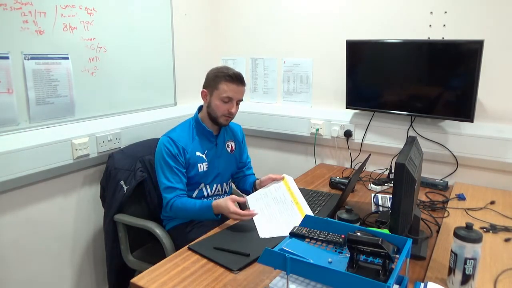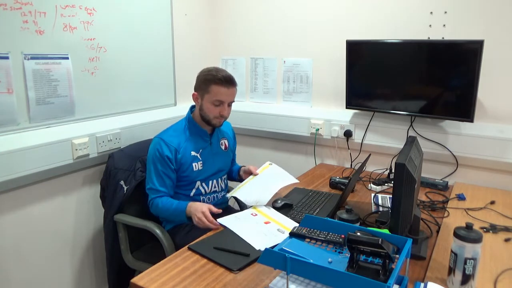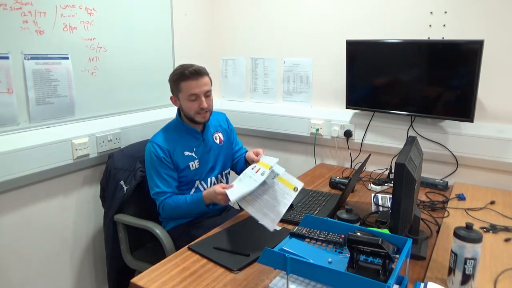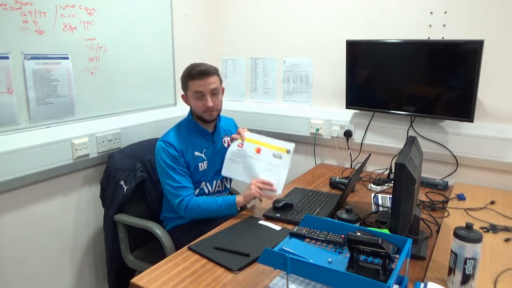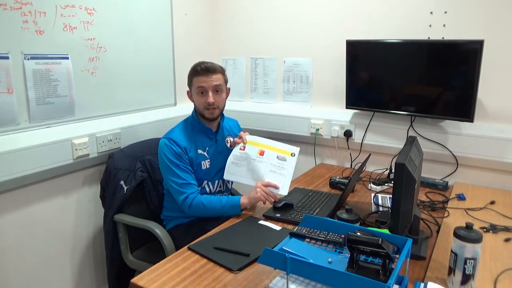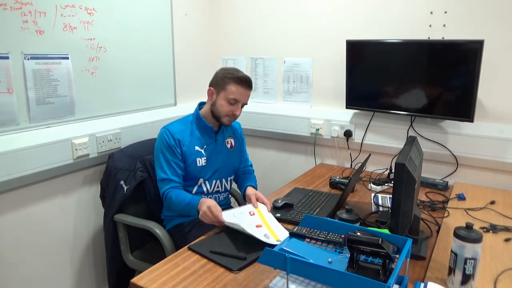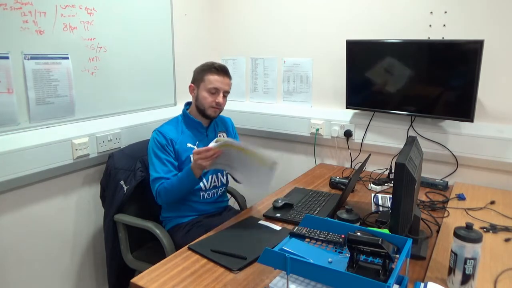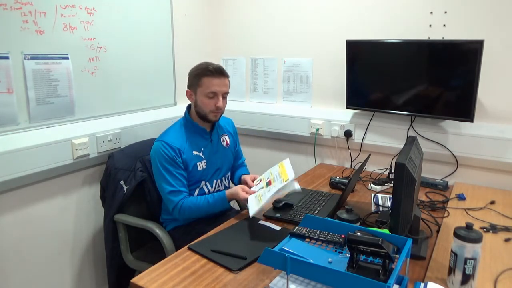And then a lot of information on the previous clubs, how many goals they've scored. Moving on, information on injuries, suspensions, any other information I feel the management team would find relevant for the opposition we're about to play. Moving on, I get some stats on the opposition.